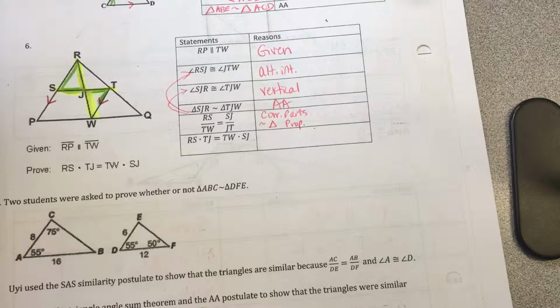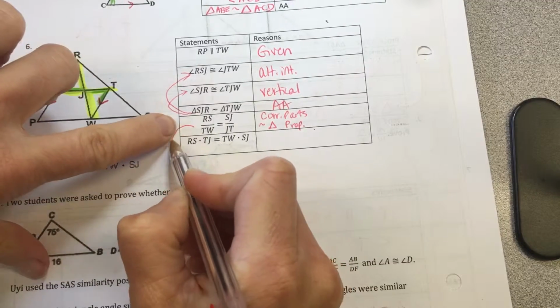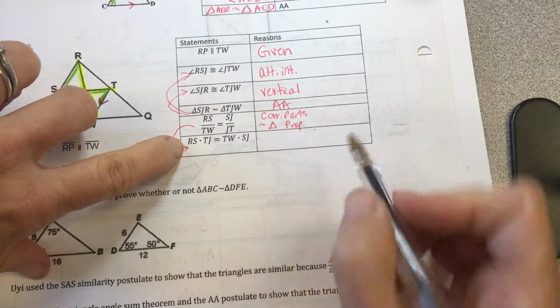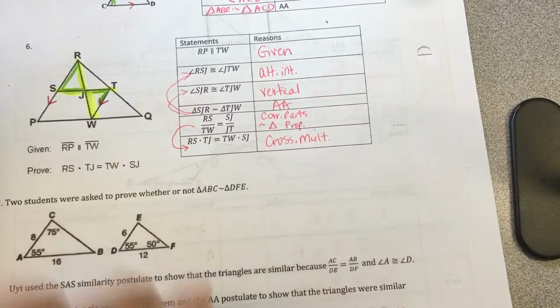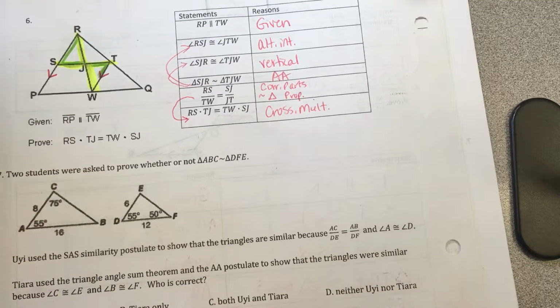And then how in the world did they get that last thing? Anybody know what they did? What kind of multiplying? So remember, a proof is all about how do you go from here to here. So how did they go from here to here? They did what? Yep. Cross multiply. Okay. Cross multiply.